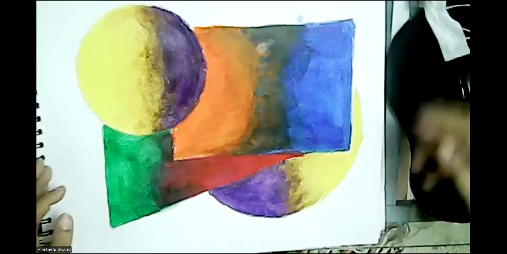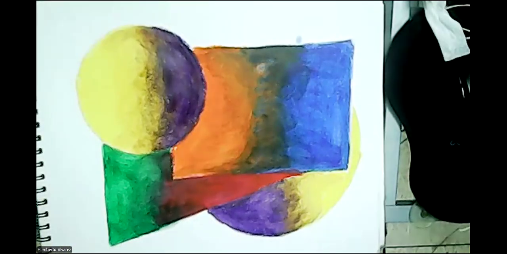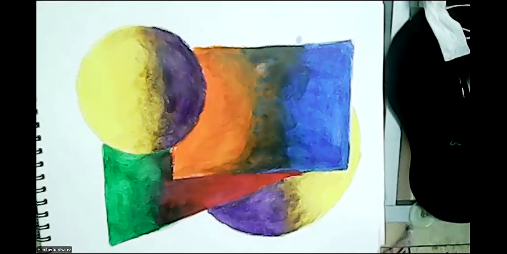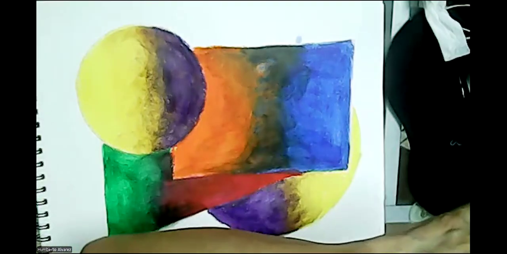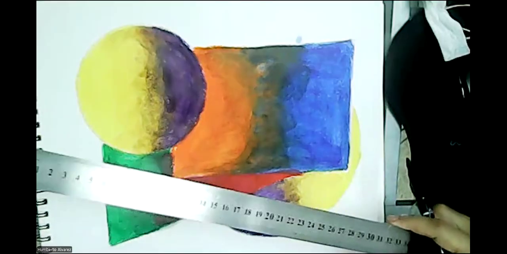Now, to finish this, you can either outline it with a marker. The marker I have here. Do I have the ruler? Oh, thank you. Oh no, I have mine here.